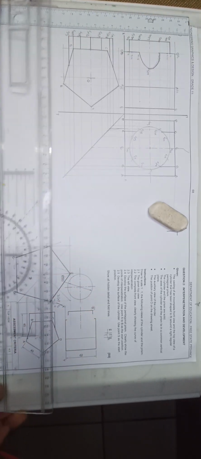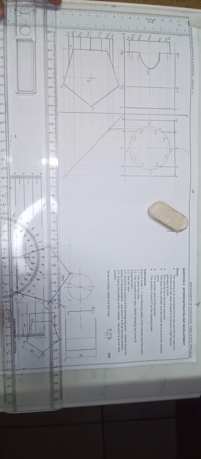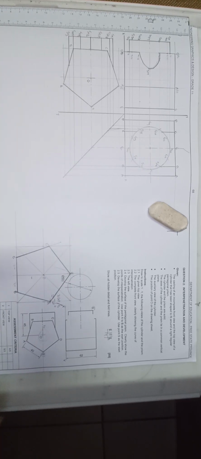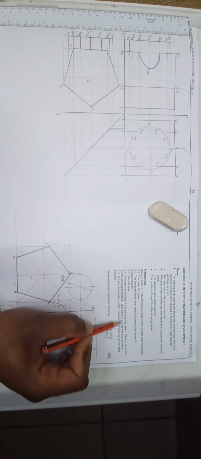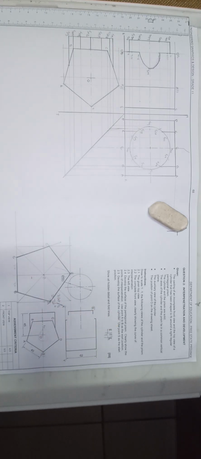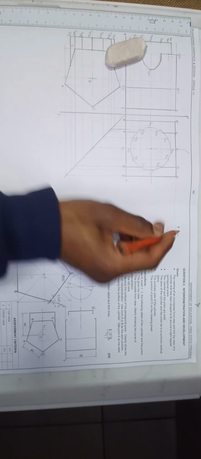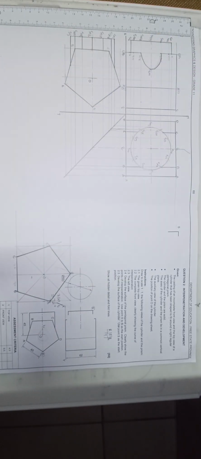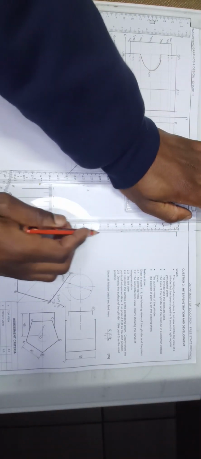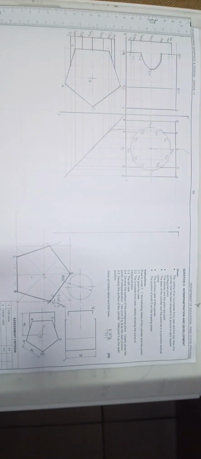Okay, so now coming to your development, you will need to finish this horizontal line here. This will be your pentagonal pipe, because it is labeled with alphabets. Okay, and then from S, that's where we are going to label to develop your cylindrical pipe.